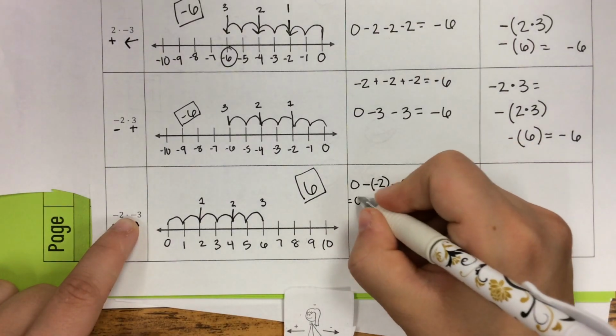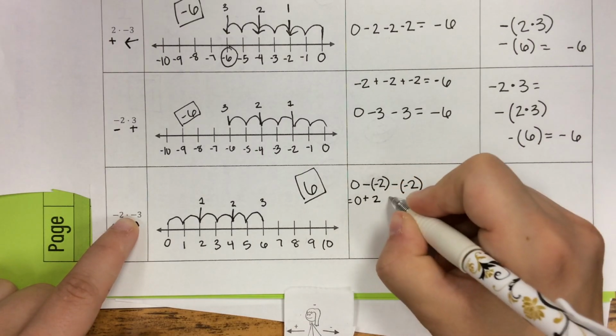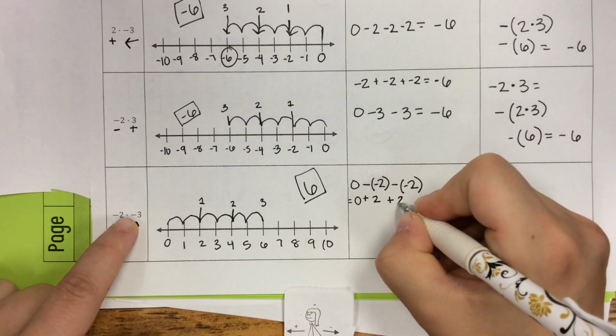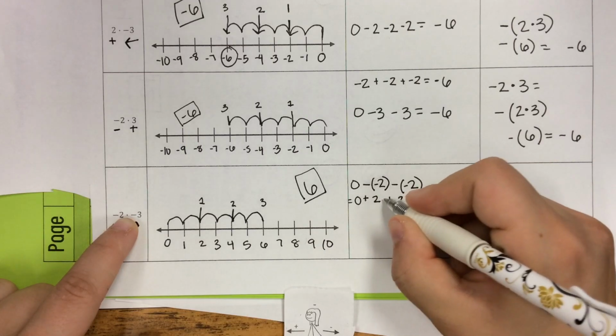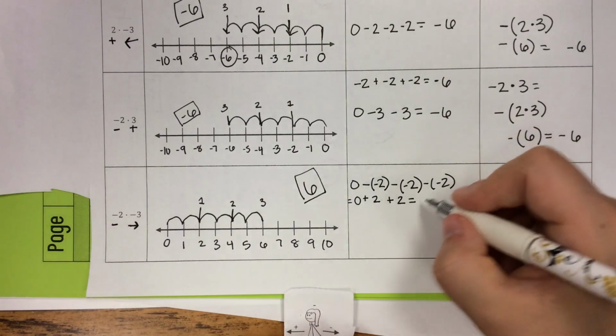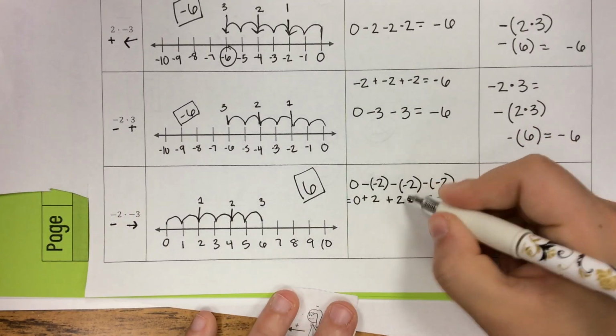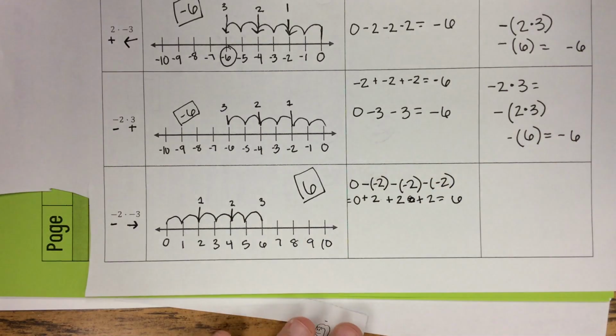Okay, and that would be the same thing as 0 if I change that subtracting to adding. What's the opposite of -2? +2. Opposite of -2, +2. So 0, oh, I missed one. I only did that 2 times, sorry. Okay, so then plus, what's the opposite of -2? +2. So 2 plus 2 plus 2 is +6.